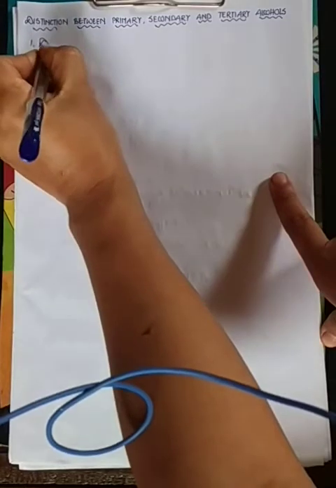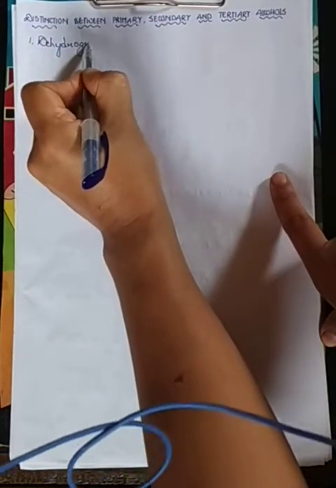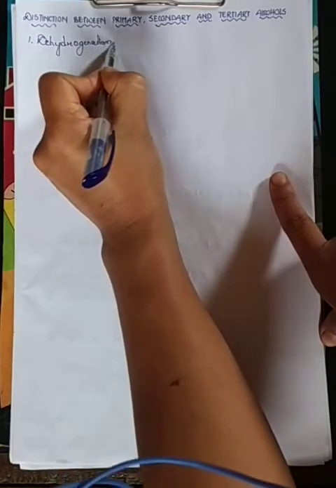Now, the second reaction: we'll be studying how to distinguish between primary, secondary, and tertiary alcohols with the help of dehydrogenation reaction and oxidation reaction. Now, the first one, that is our dehydrogenation reaction. The reaction in which hydrogen is removed from a molecule of the reactant is known as dehydrogenation reaction, meaning removal of hydrogen.